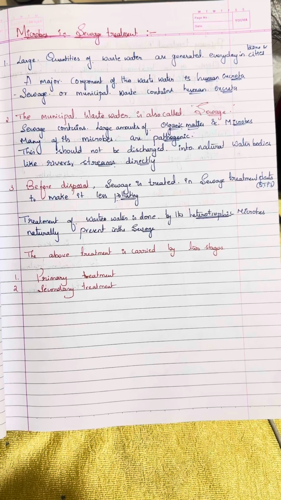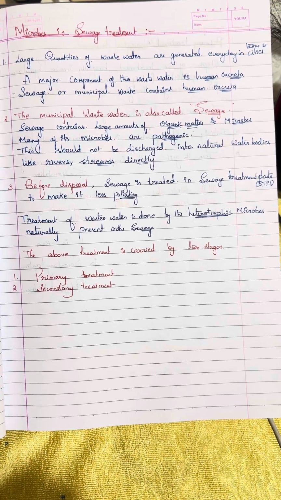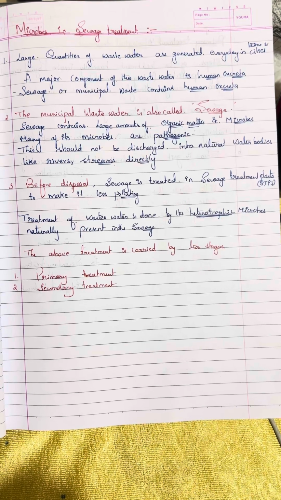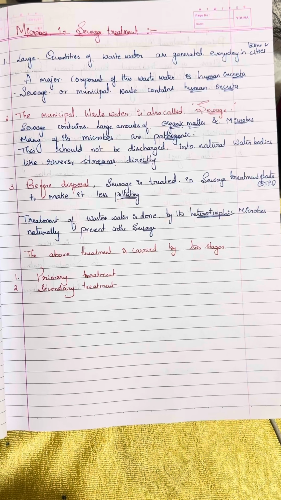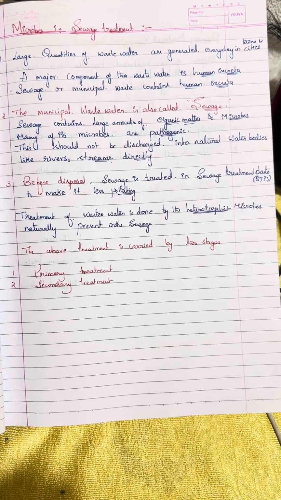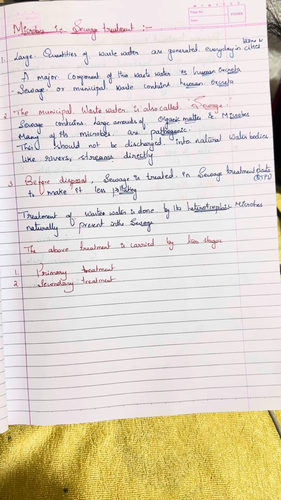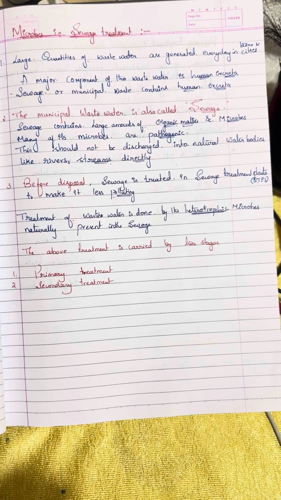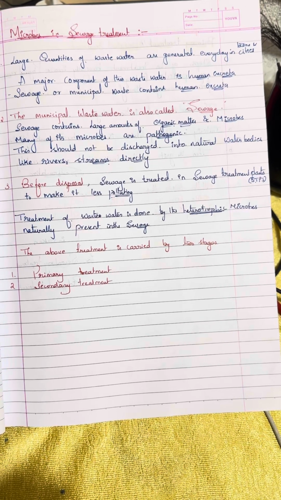Sewage or municipal waste contains human excreta. Municipal waste water is also called sewage. Sewage contains large amounts of organic matter and also microbes. Many of its microbes are pathogenic. This should not be discharged directly into natural water bodies like rivers and streams. Before disposal, sewage is treated in sewage treatment plants, that is STPs, to make it less polluting.